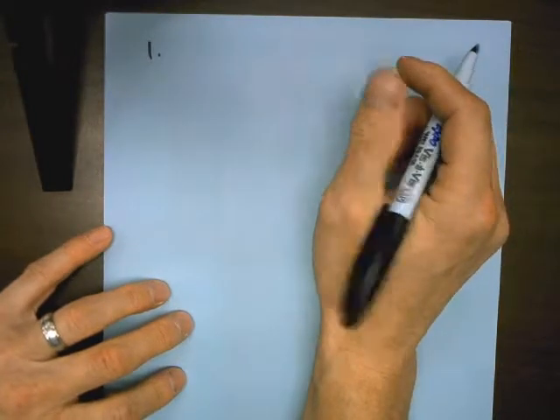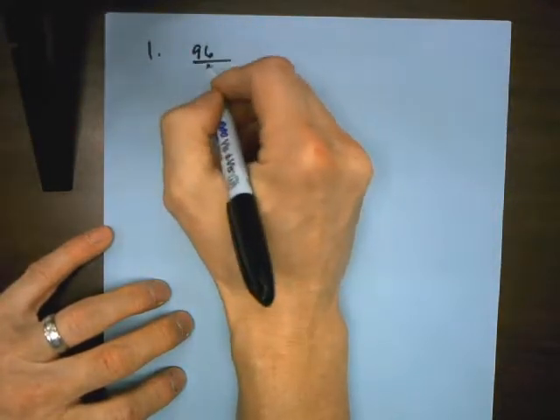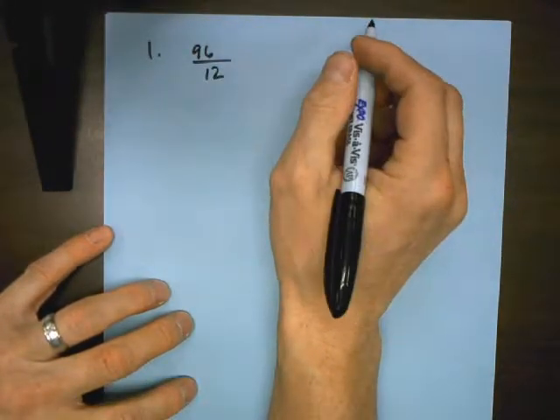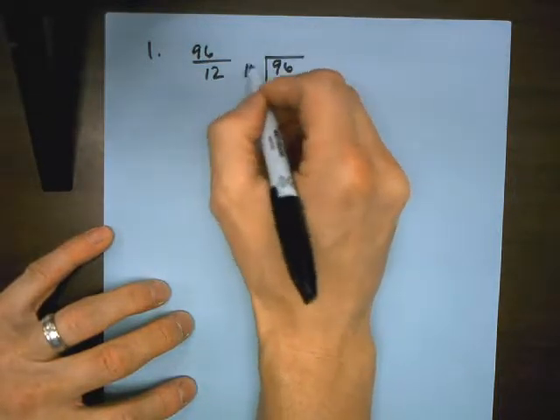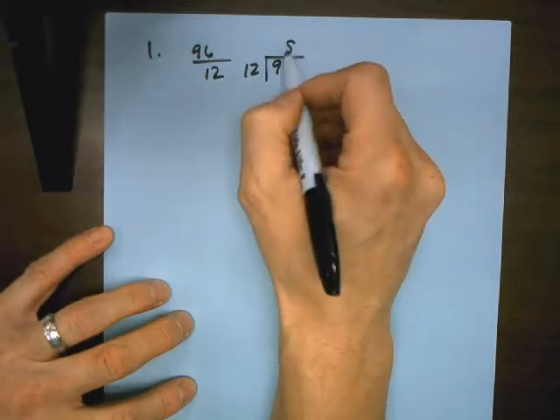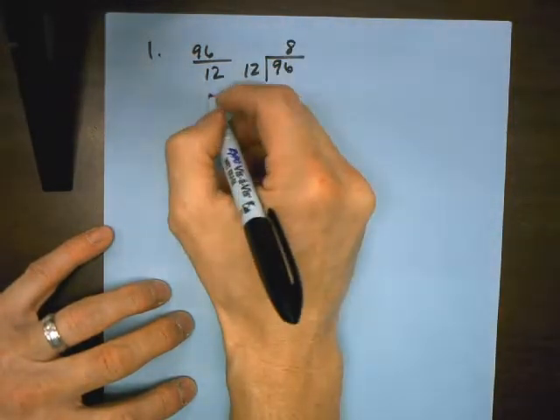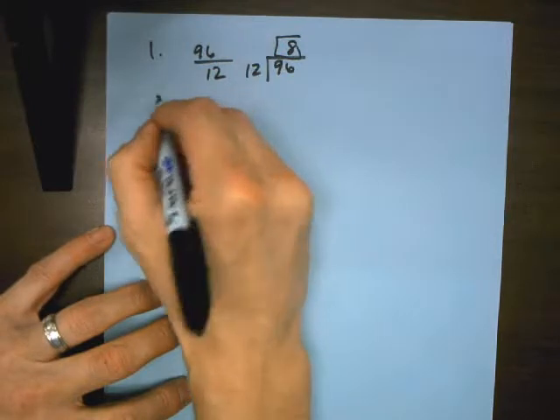7th grade math, test 9 study guide, problem number 1. A factory worker can package 96 games in 12 minutes. That means 96 over 12 minutes. What's the unit rate? So we go in and out, and 12 goes into that evenly 8 times, so it's 8 games per minute.